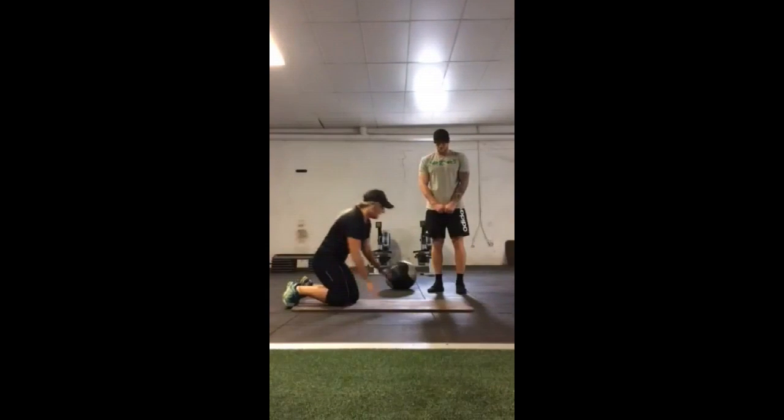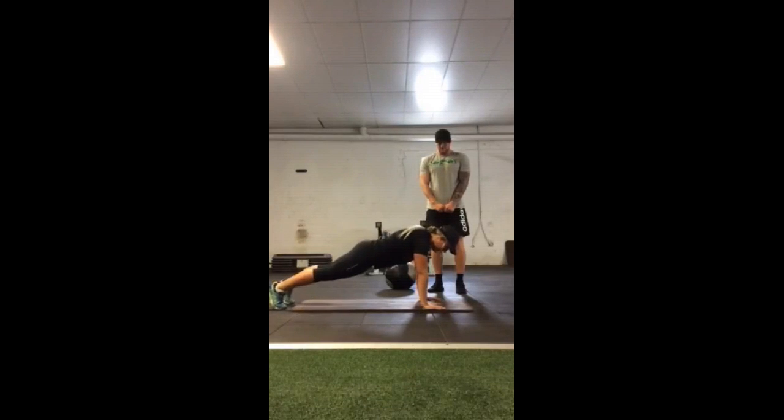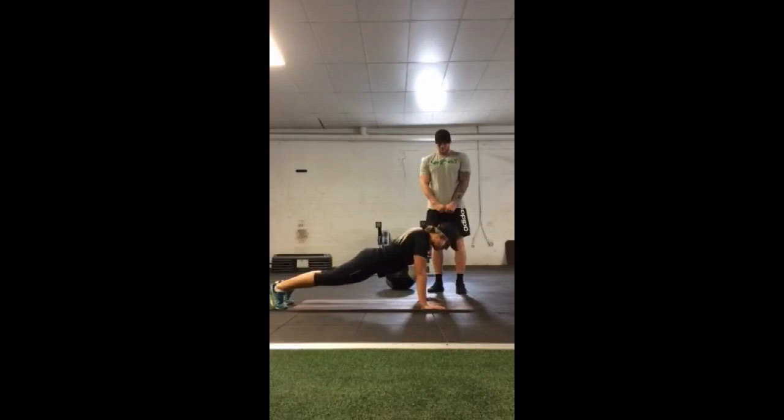So we've got our mat here, and you want to have your hands about shoulder width apart under your chest, and you want to have a nice straight back and strong core. Go down and up.